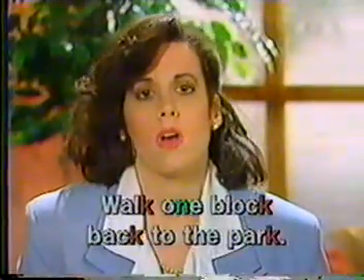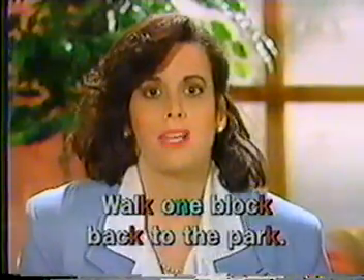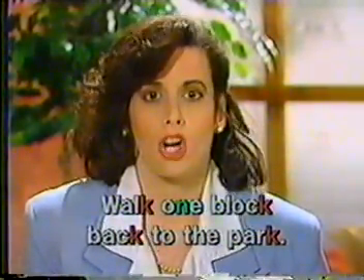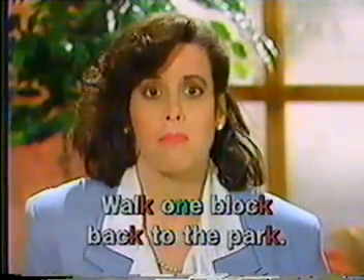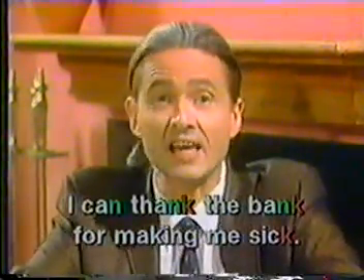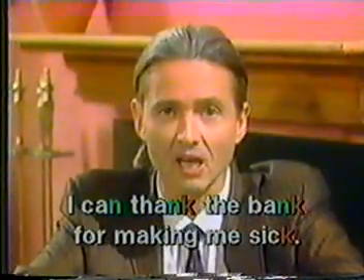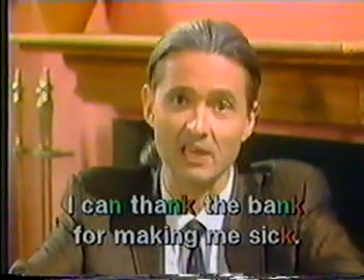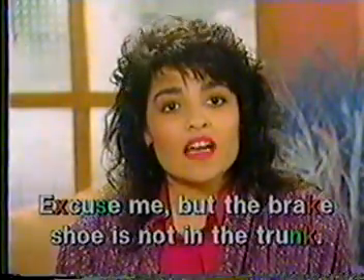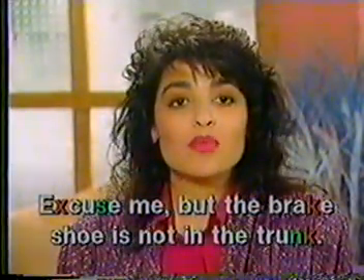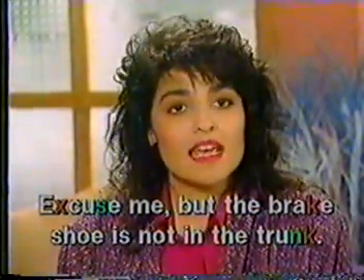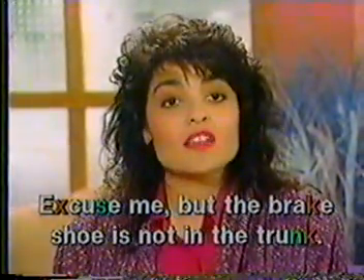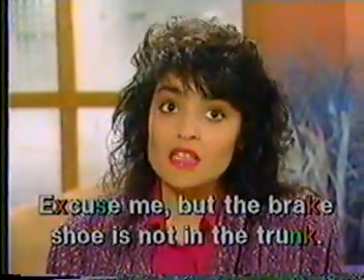Tap the K in these sentences. Play it for full musical value the first time and then to convey the meaning. Walk one block back to the park. I can thank the bank for making me sick. Excuse me, but the brake shoe is not in the trunk.